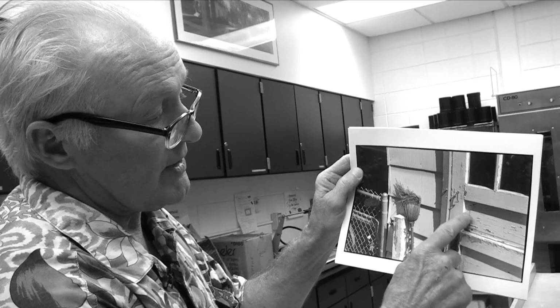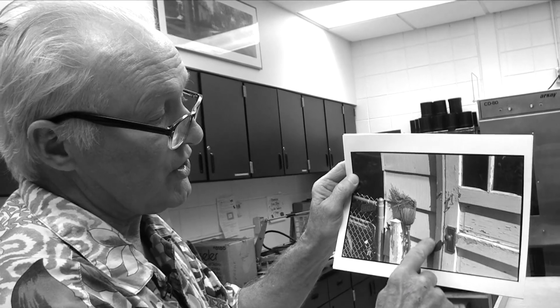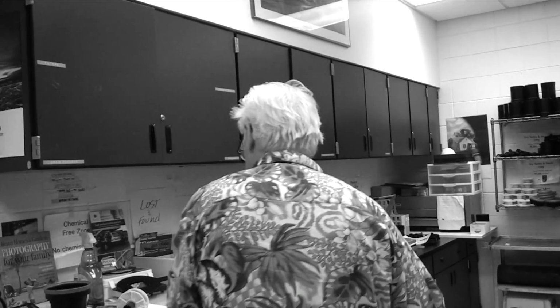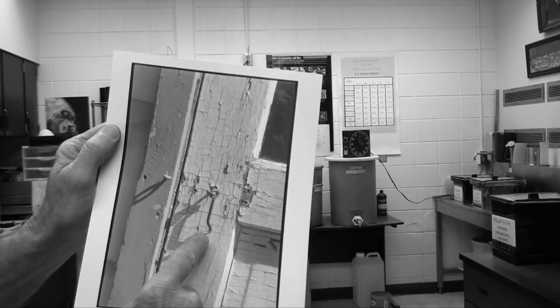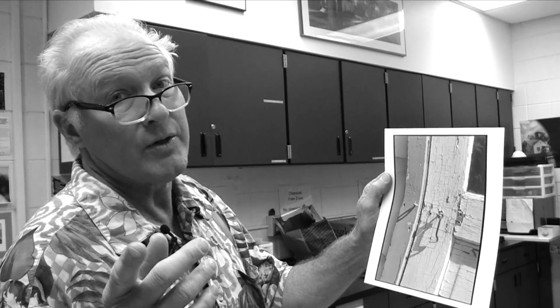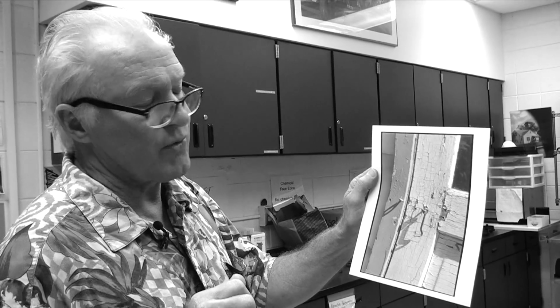Then I also made a little image here of my doorknob, because I like doorknobs. And so I made a print of that. Oh, I guess I didn't get the doorknob in, but I got a hook, which is just as good. And to me, it has a nice quality to it. It's sharp. Of course, it's ASA 100 film, so it doesn't have a lot of grain.